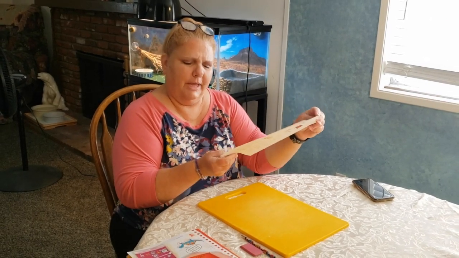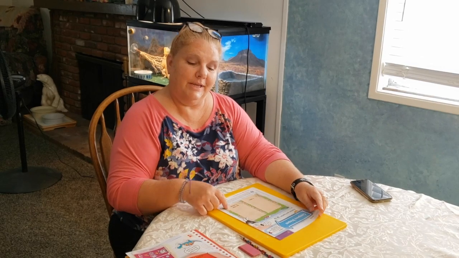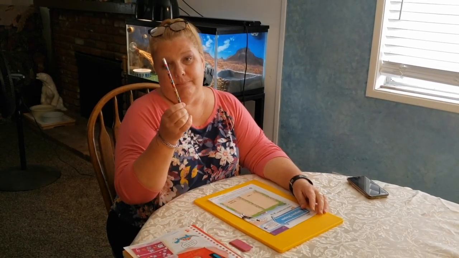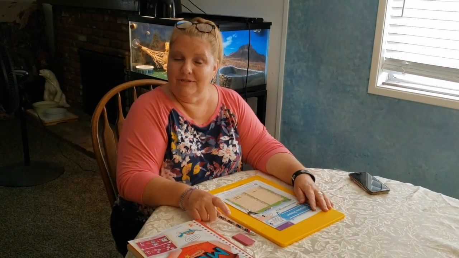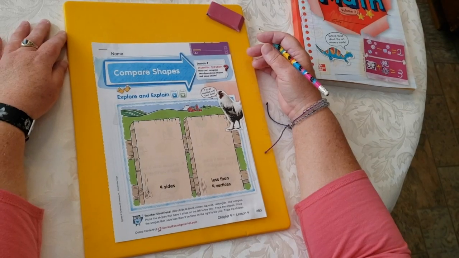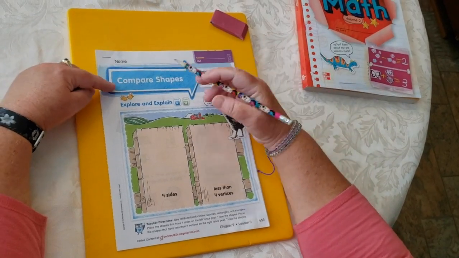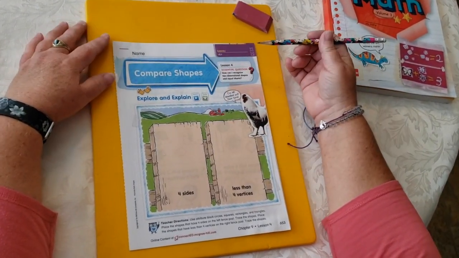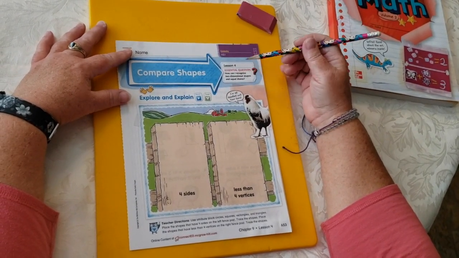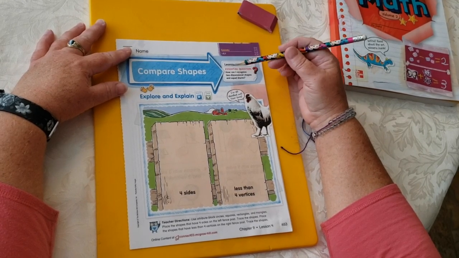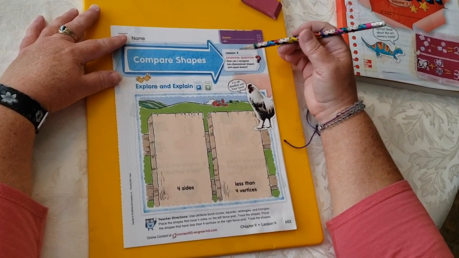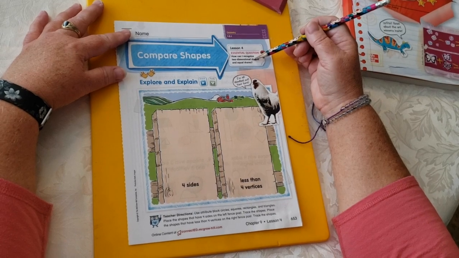That starts on page 653, and you will just need a pencil and your paper to do this lesson. So let's start learning. So for this lesson, we will be comparing shapes. Our essential question is still, how can I recognize two-dimensional shapes and equal shares?